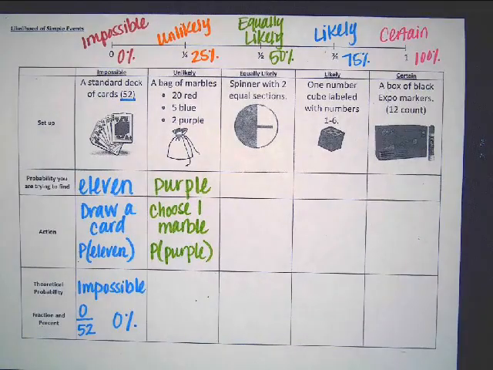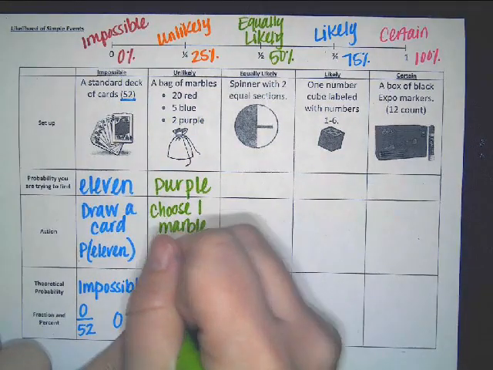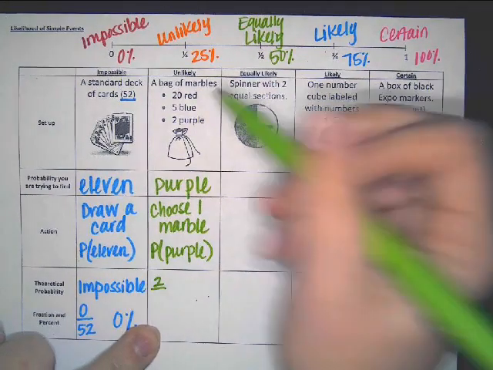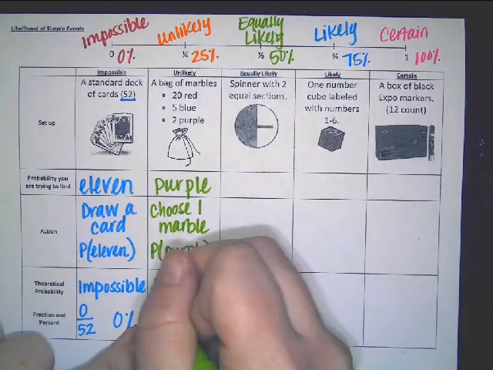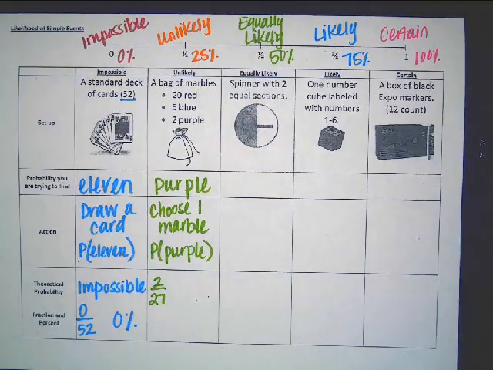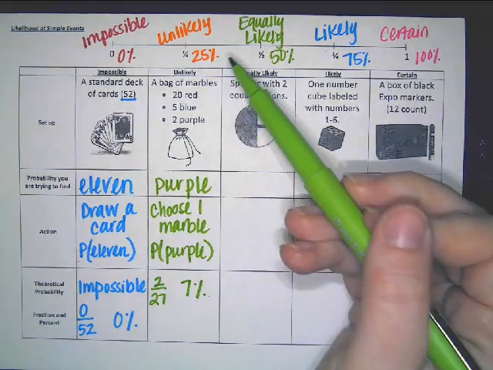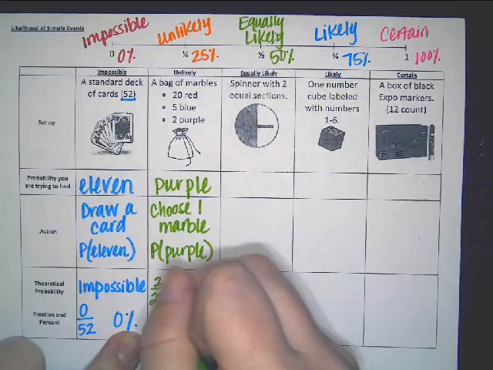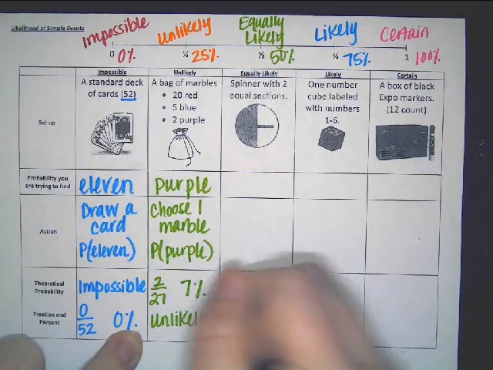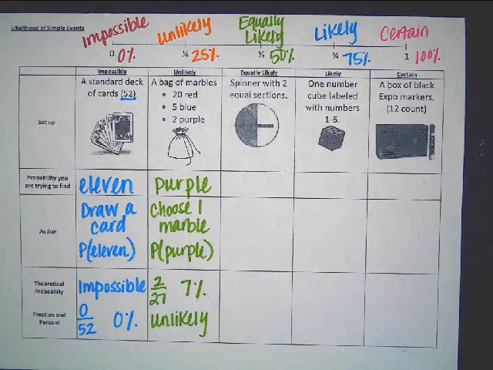How many purples are in this bag? It would be 2 out of the total. We have 20 plus 5 plus 2 is 27. We have a 2 out of 27 chance. If we were to find the percent of that, it would be about 7%, meaning this is less than 25%, making this unlikely. Anything around the 25% or less than 50 is going to be under the unlikely category.